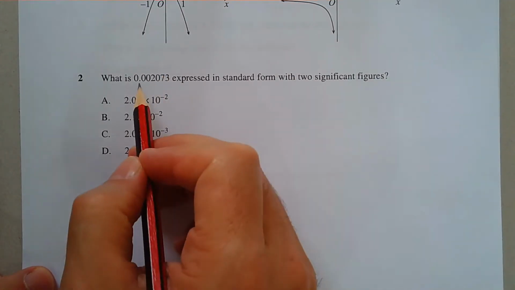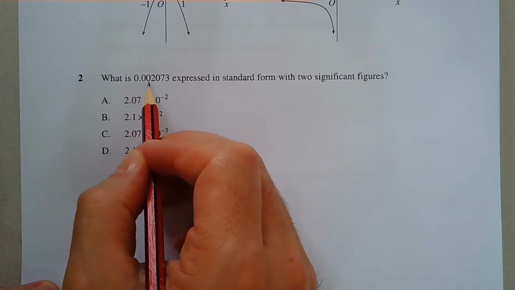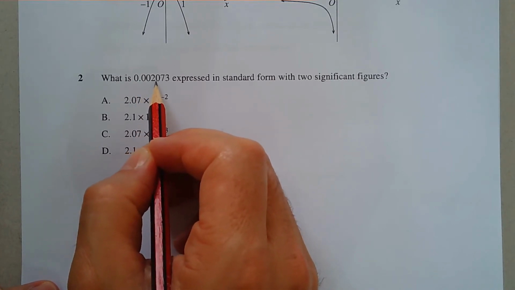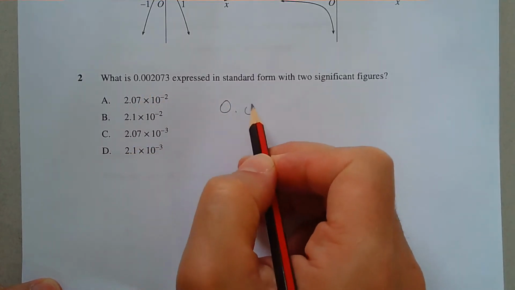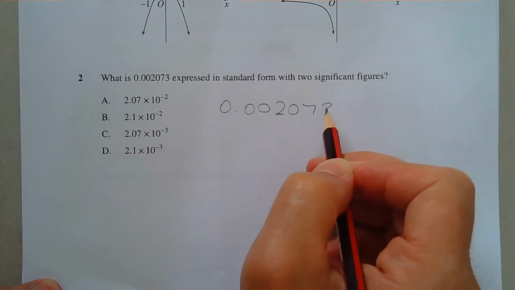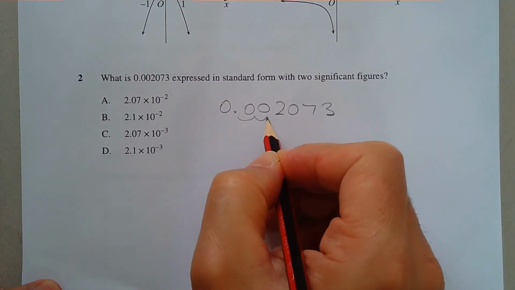What we need to do is move the decimal point enough places so that it's in front of the first non-zero number. So that's in front of the 2 here. So what we're going to do is write the number first. It's good to learn some of these non-calculator strategies. Okay, so we're going to move it 1, 2, 3.